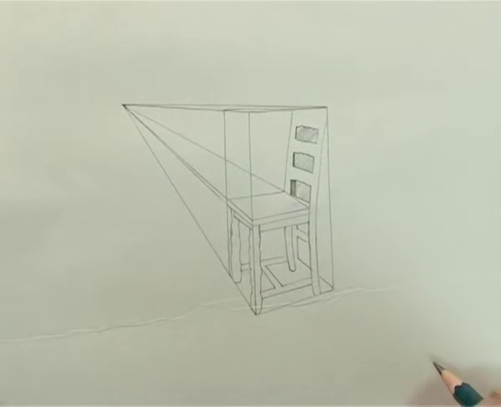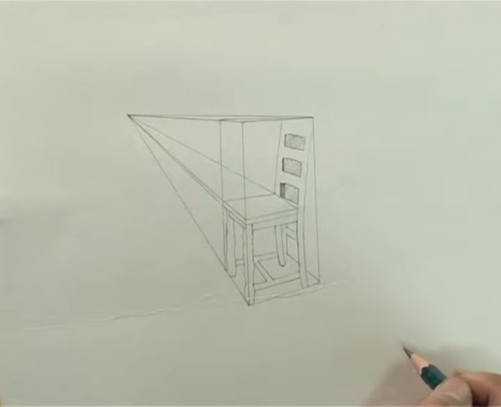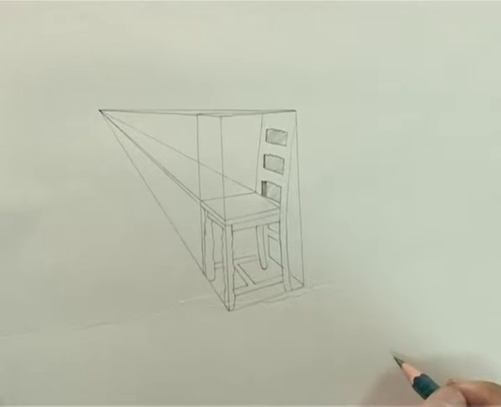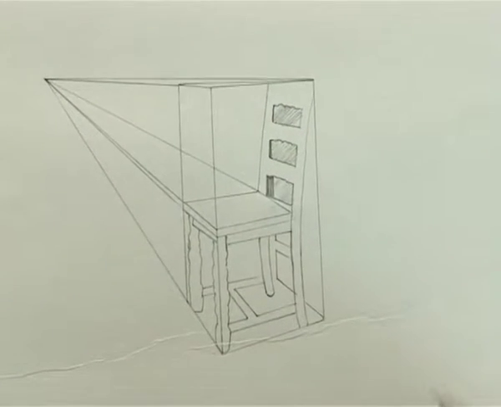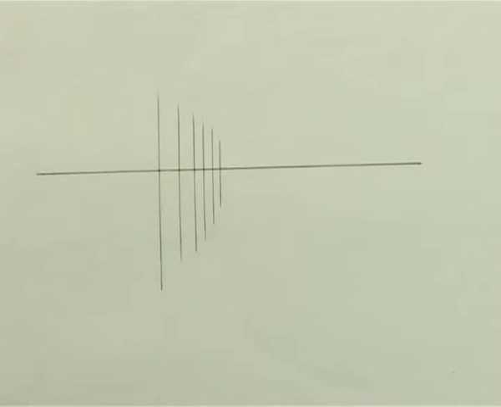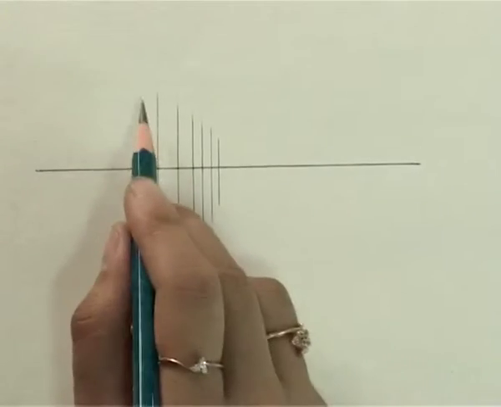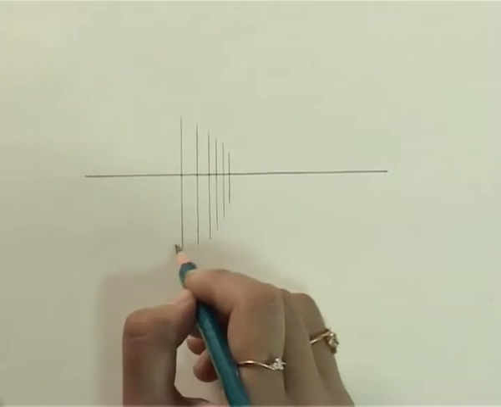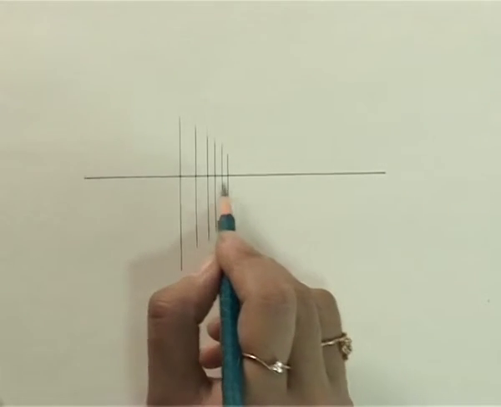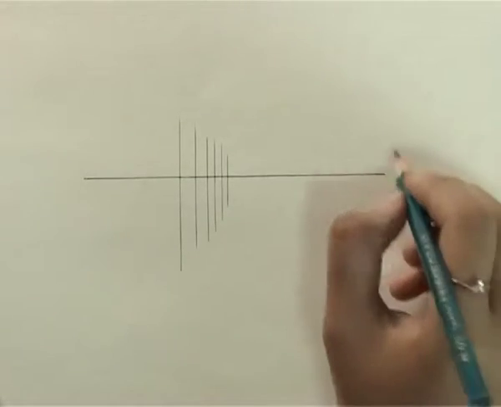We can say that perspective drawing in art considers that objects appear to get smaller as they recede into the background, which can be seen in another example. When we draw lines like this, it gives an illusion of distance.